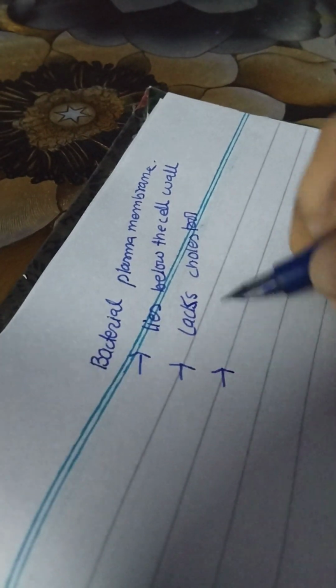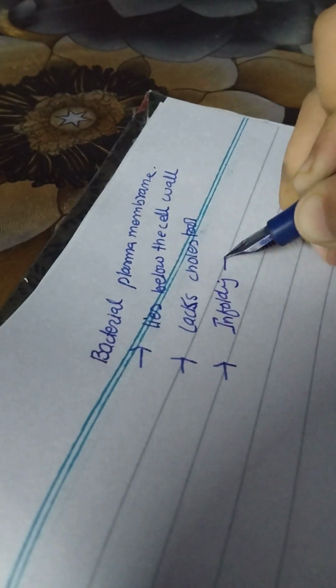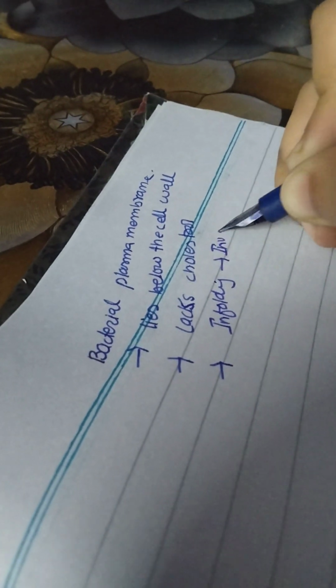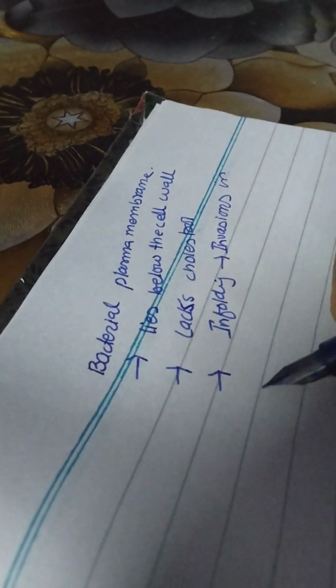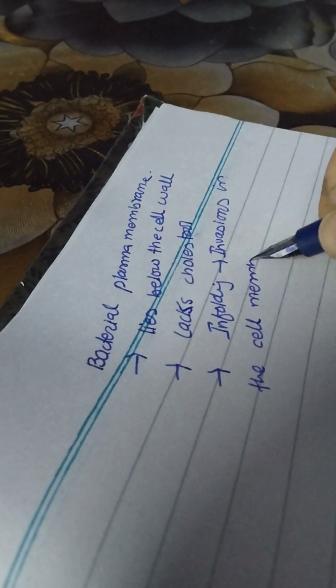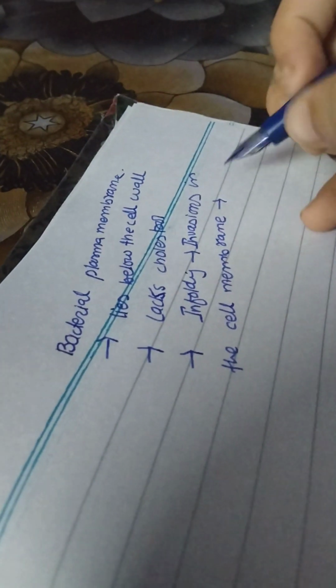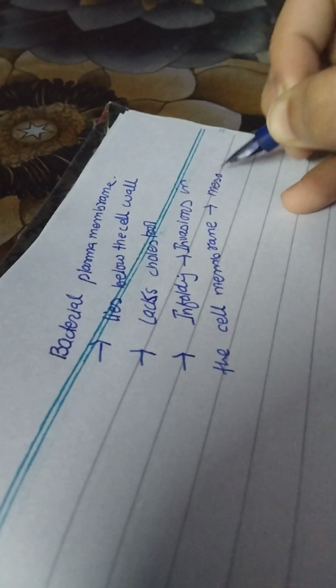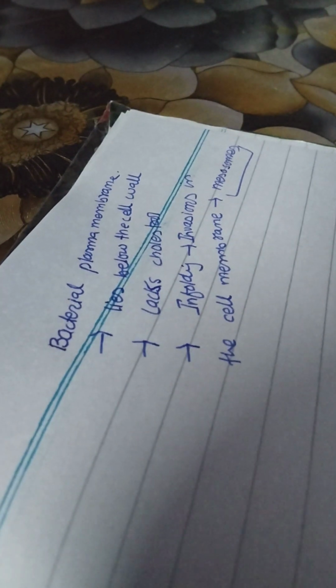They have some infoldings, and you can say some invaginations in the cell membrane, which are basically known as mesosomes. Right, mesosomes are basically some infoldings in the bacterial plasma membrane.